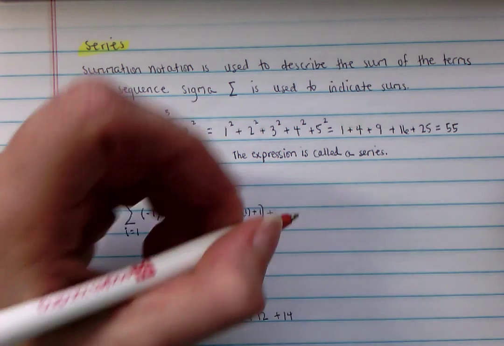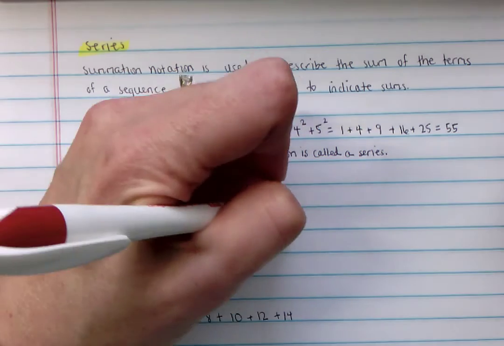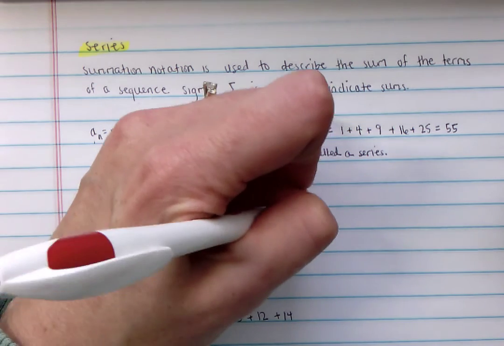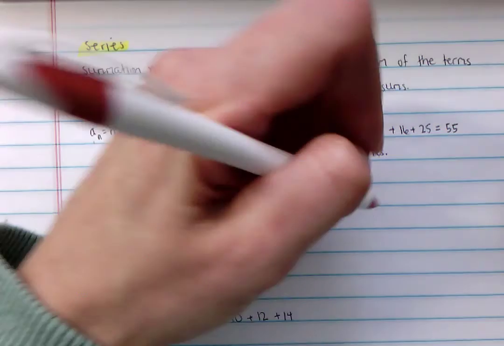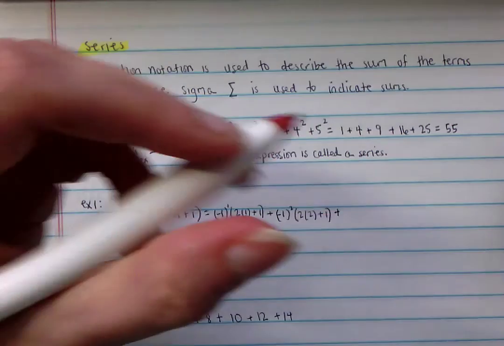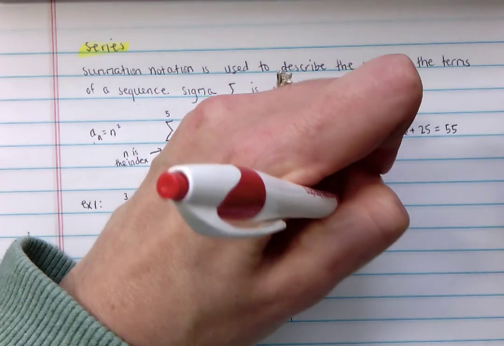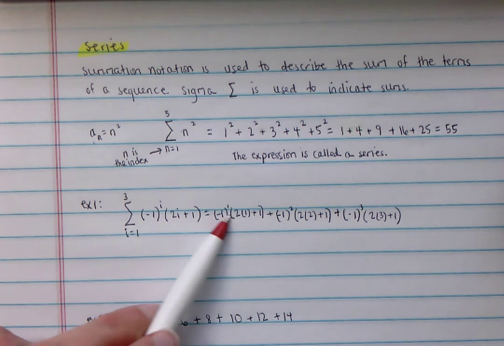So this will be negative 1 to the second power times 2 times 2 plus 1. And then the last one, because we stop at 3, will be negative 1 to the third power, and we'll be doing 2 times 3 plus 1. So let's try to figure out what these are.